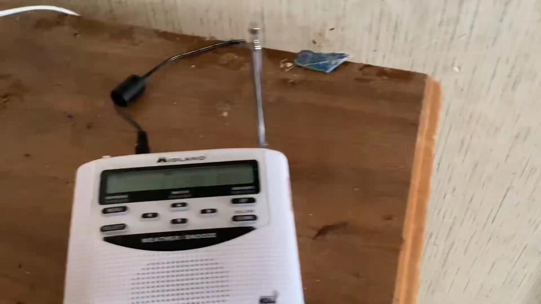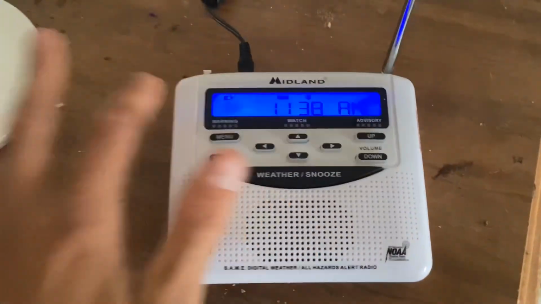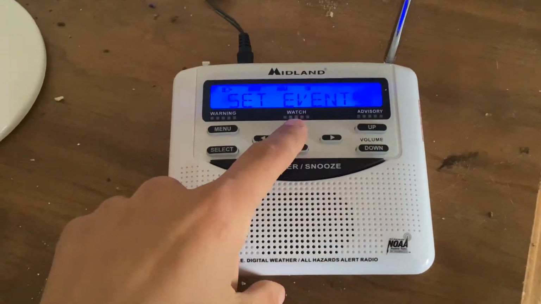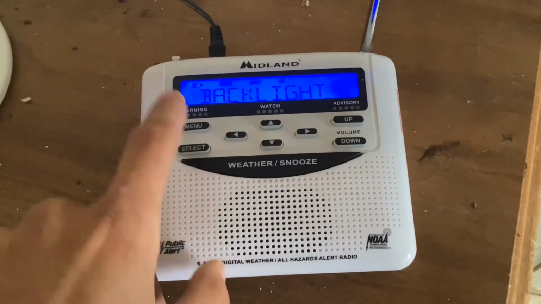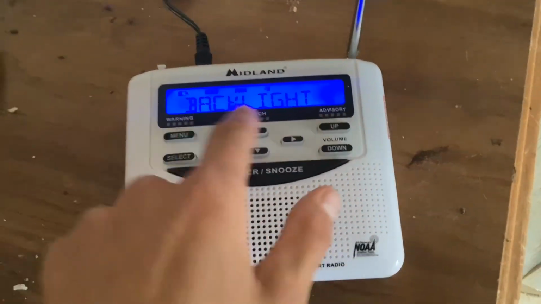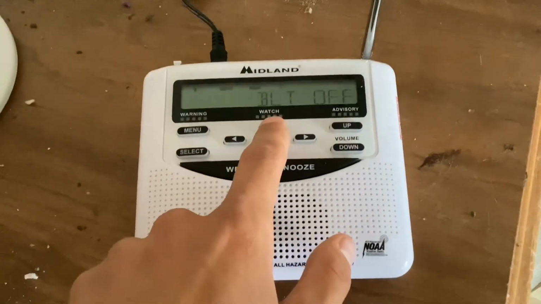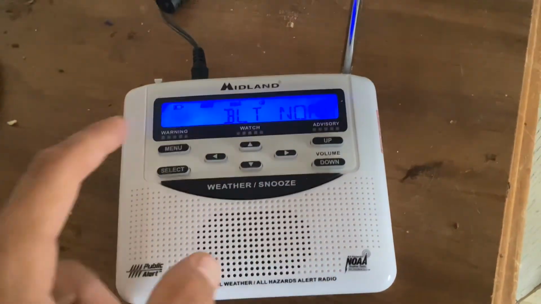Step 4 on what you do to program a weather radio. If you want to turn off your backlight, I'll show you how that works. Do menu again. Backlight. So if you don't want the blue light showing up in the back, you press select. You can turn it off, or you can turn it on.